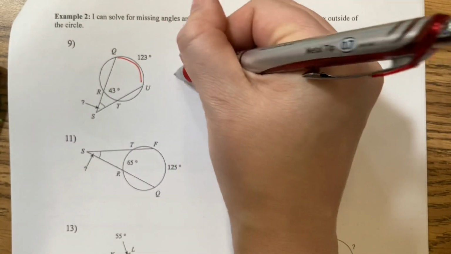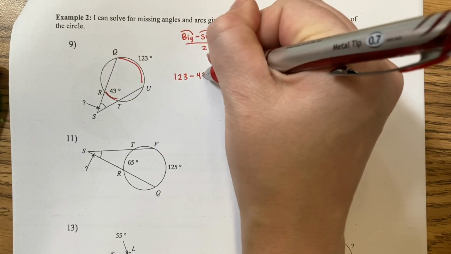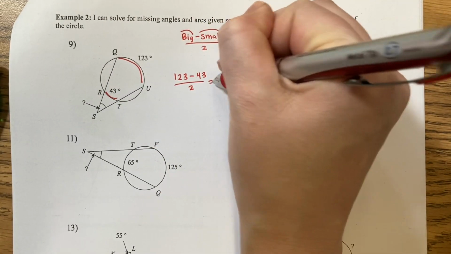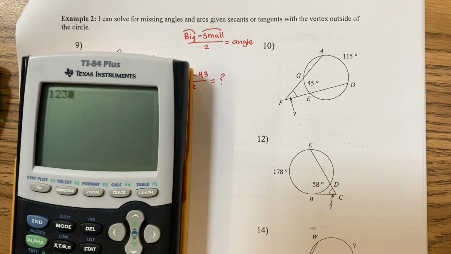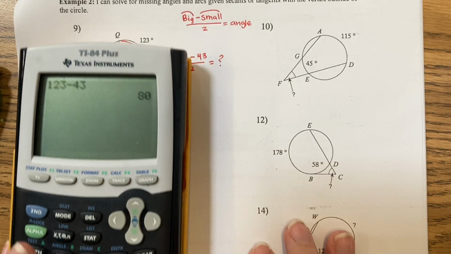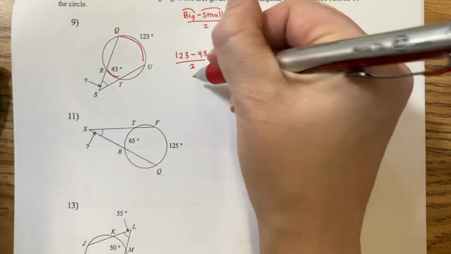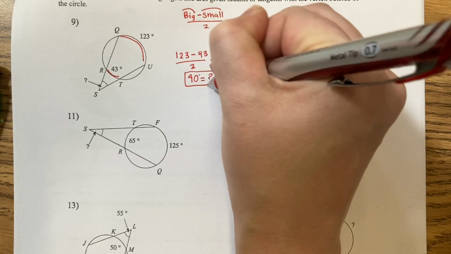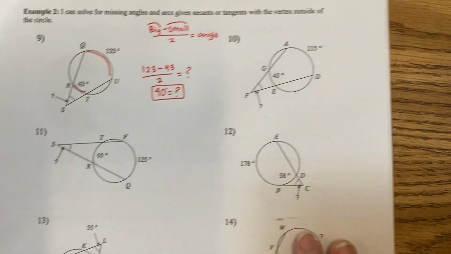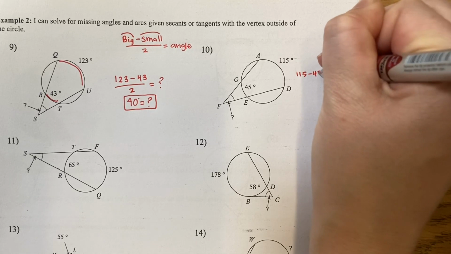Big arc minus the small arc divide by 2 equals the angle. That one I can just calculate. 123 minus 43. Divide by 2 is 40. Big arc minus the small arc.